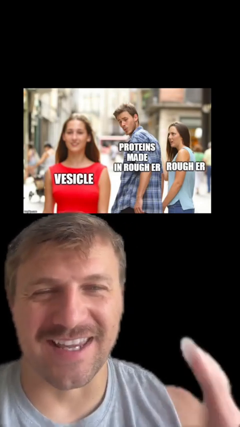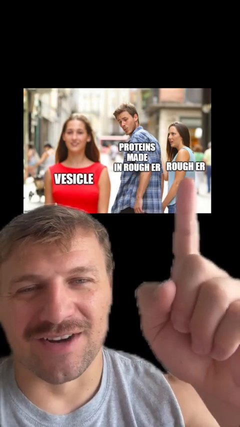the cell. This meme is probably one of my most used meme formats. I just think it's really good and really funny. Proteins made in the rough ER, yeah, they're going to be transported through the vesicles to the Golgi body.